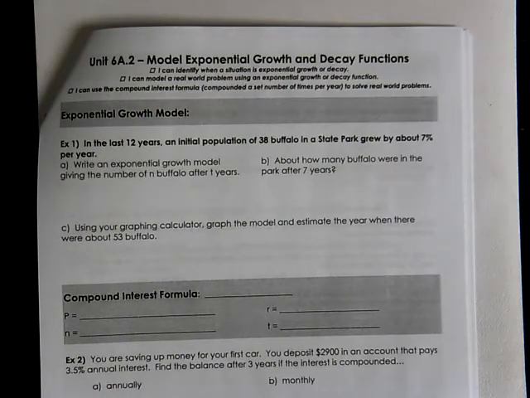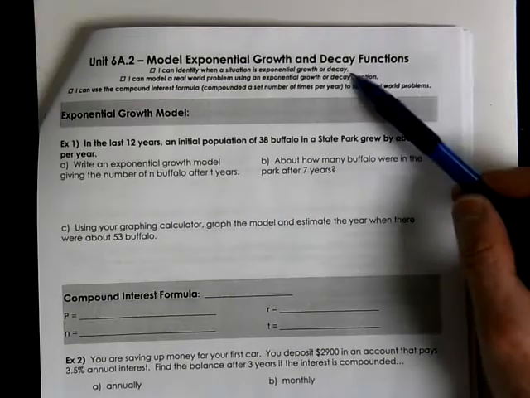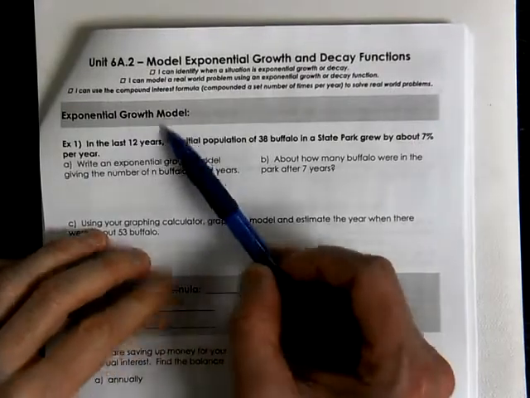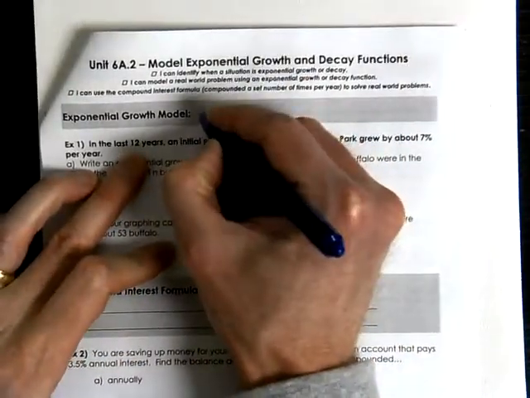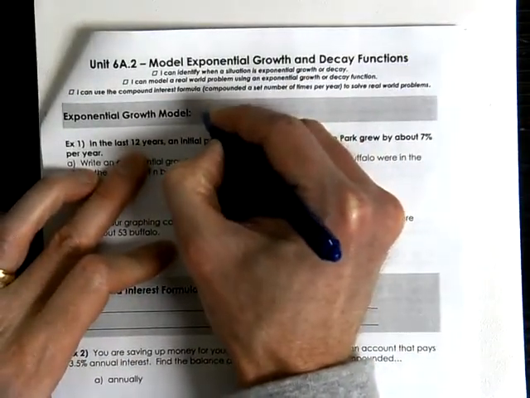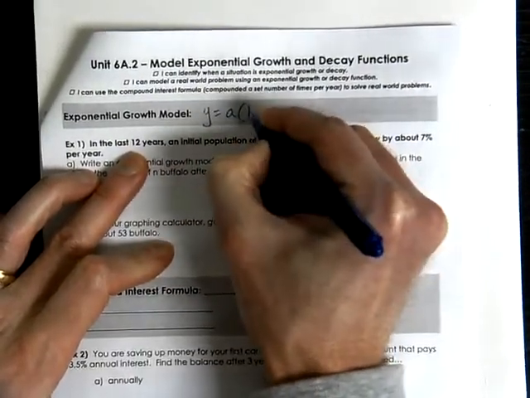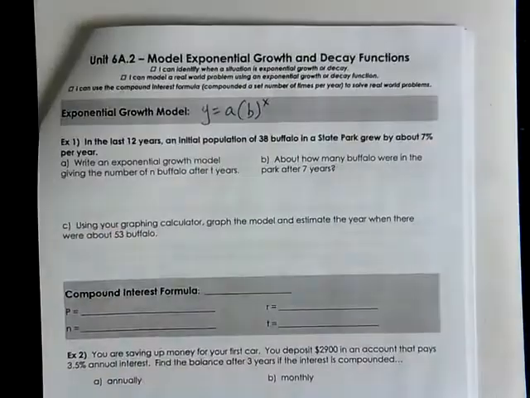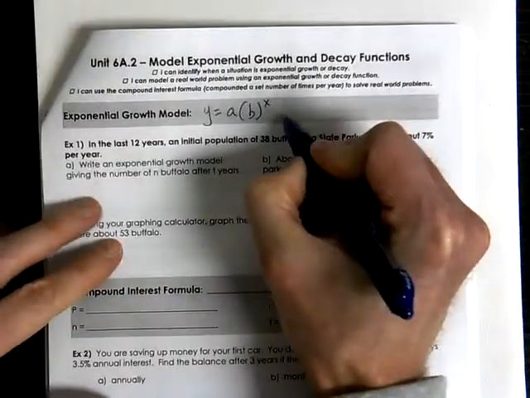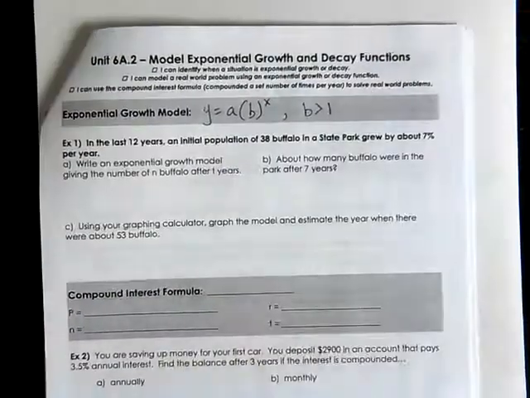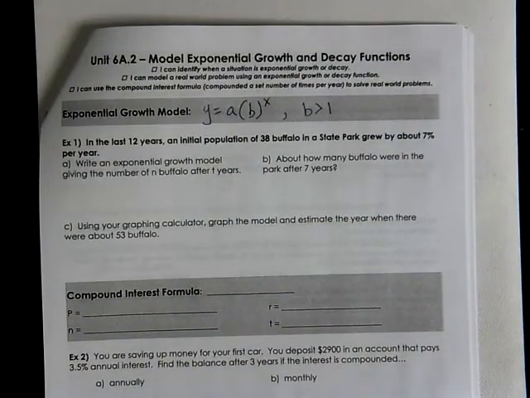This is Algebra 2 with Trig, Unit 6A.2. We're going to model exponential growth and decay functions. We're looking at the exponential growth model. That's going to be y equals a times b to the x, and that's when our b value is greater than 1. That would be exponential growth.